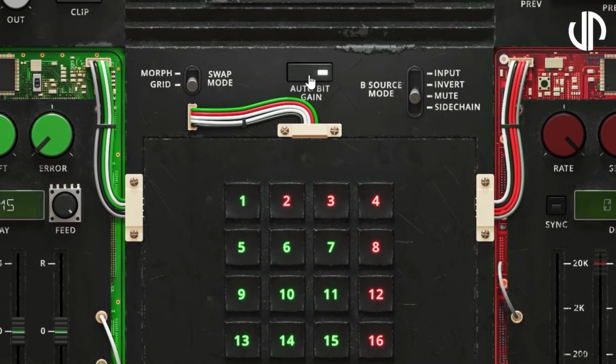Autobit enables an autogain algorithm that is calculated on a per bit basis. It is designed to keep a more consistent level when swapping bits. It can change the character of the effect, and you may want to disable it if you wish to drive the compression and saturation harder. So it is best to try with and without to see which sounds best. Note that it is not an autogain for the entire plugin's input and output.